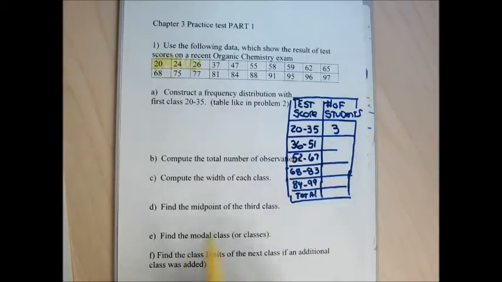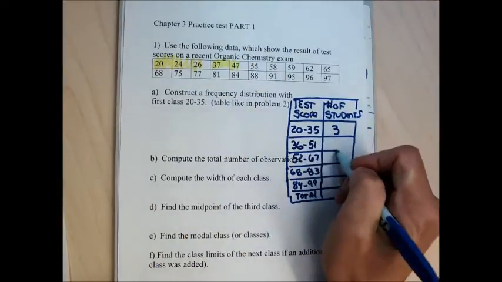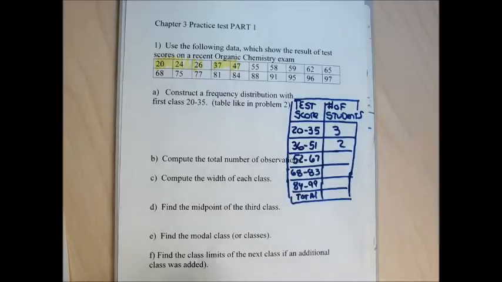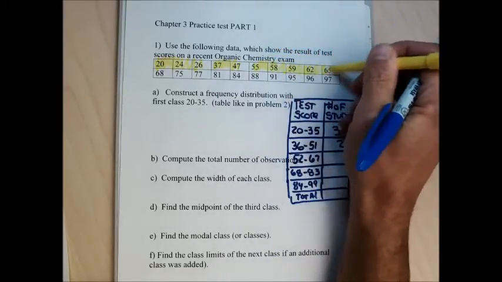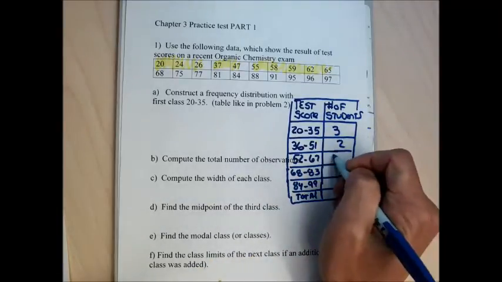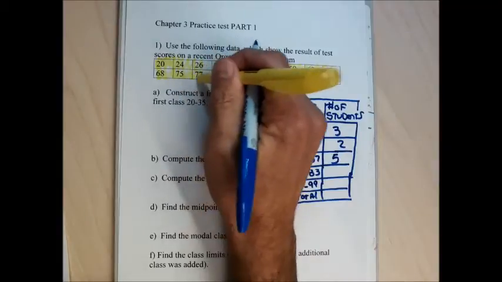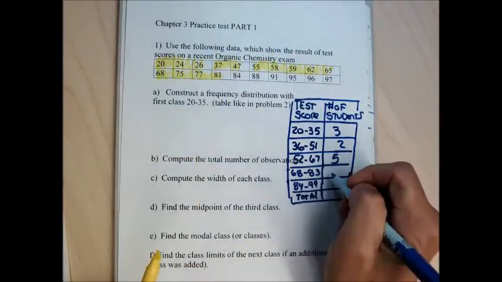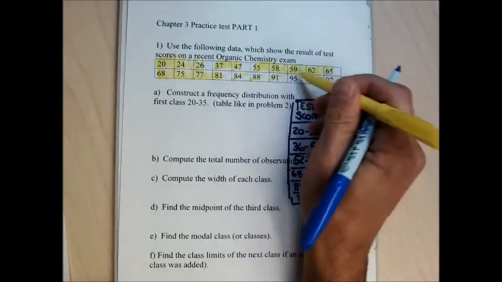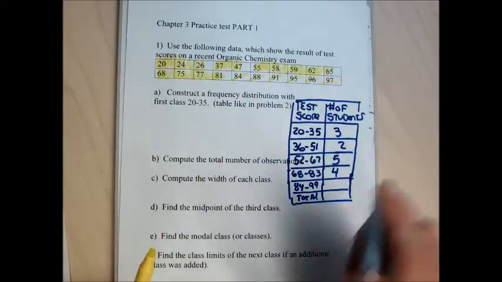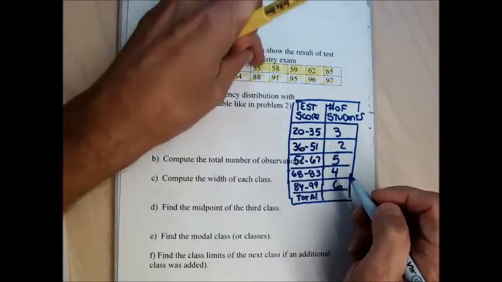And then for 36 to 51, I'm going to put those 2 students. 52 to 67, I'm going to put those 1, 2, 3, 4, 5 students. 68 to 83, 1, 2, 3, 4 students. And then 84 to 99, 1, 2, 3, 4, 5, 6 students, 7, 8, 9.